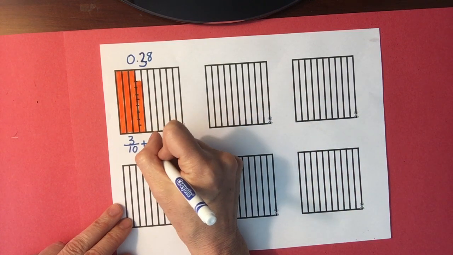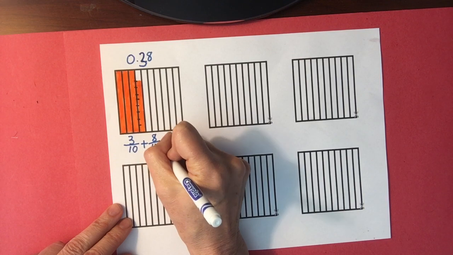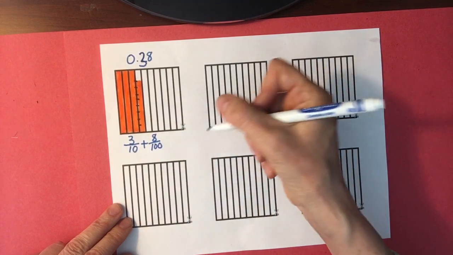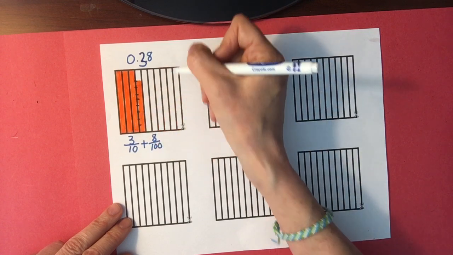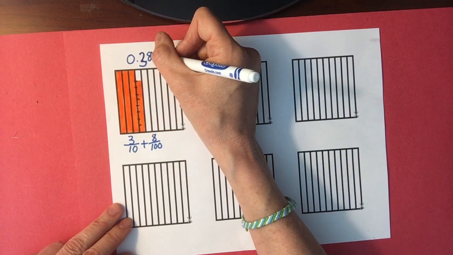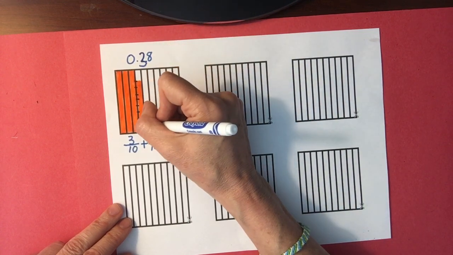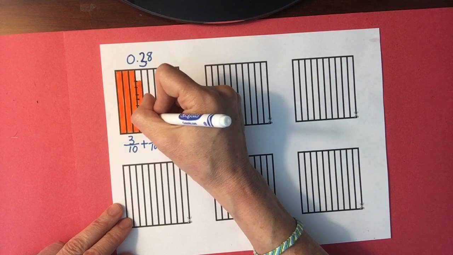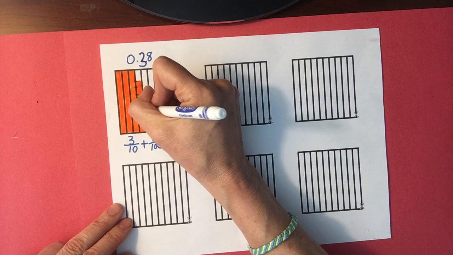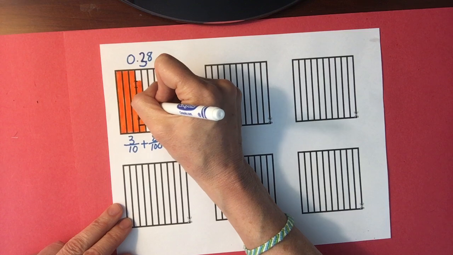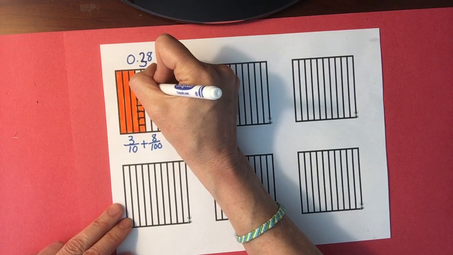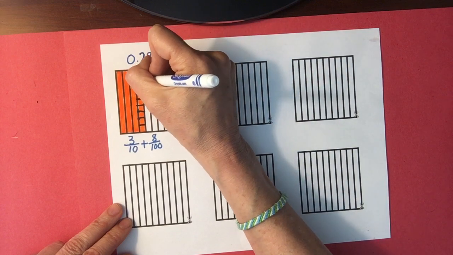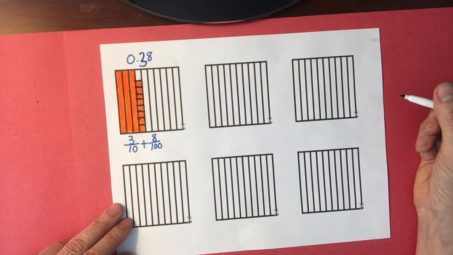The tricky part here, and I made little marks for myself before I videotaped, is where you have the 8/100ths, I want you to make marks right there to show that this is 3/10 and 8/100.